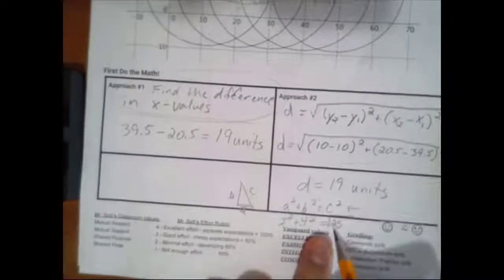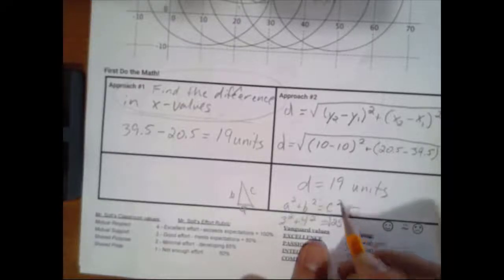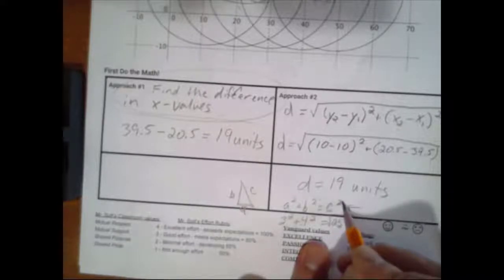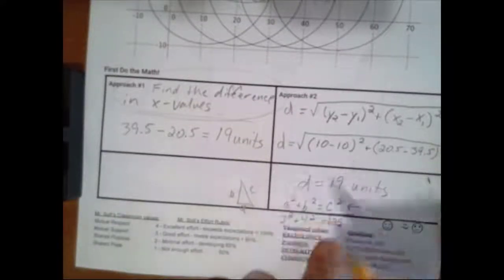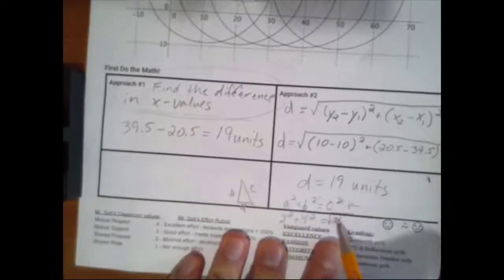So I have to put a square root over here because this 25 is going to be c squared. 25 is what happens to my c after I've squared it. So 25 is not the distance of my c. 25 is the number that gets squared by whatever c is.